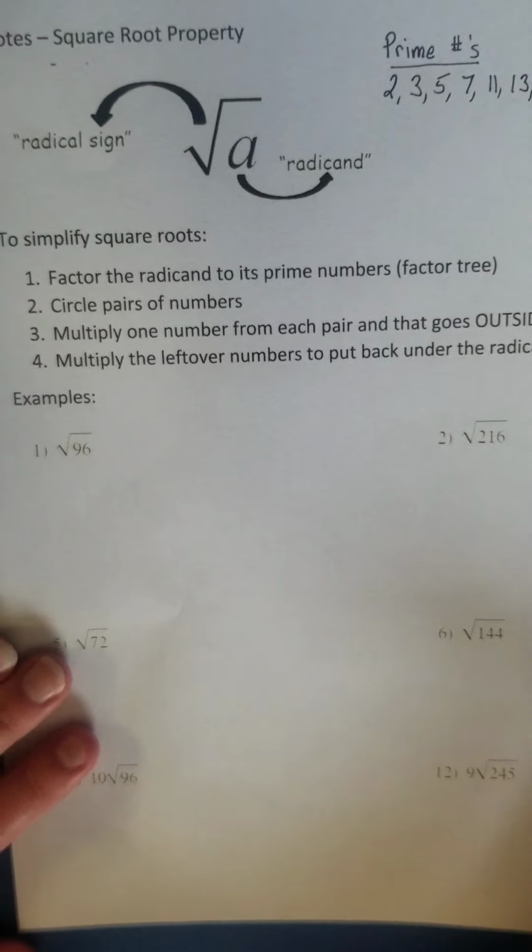And then your leftovers, in this case, happen to work out the same. The leftovers are 2 and 3, which is 6. So this one is 6. Square root of 6 is my final answer.